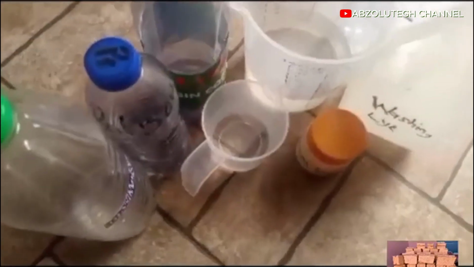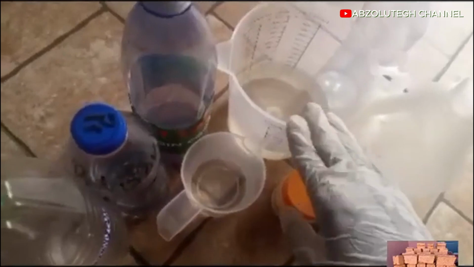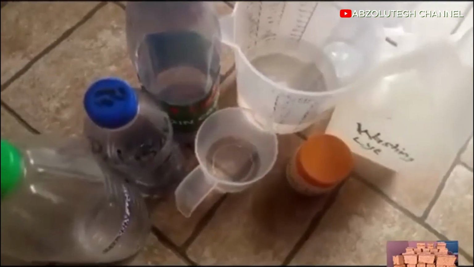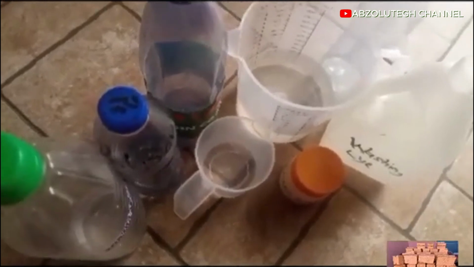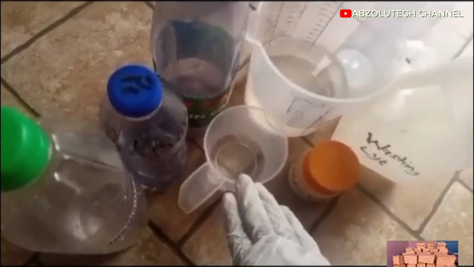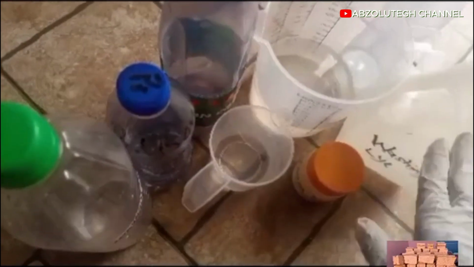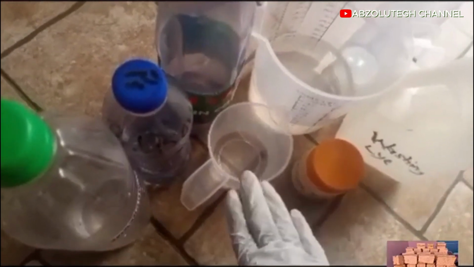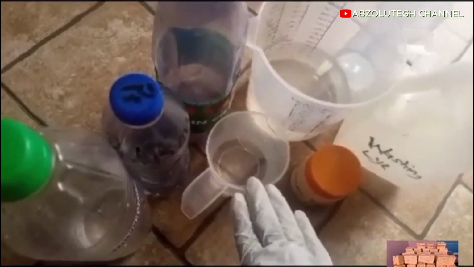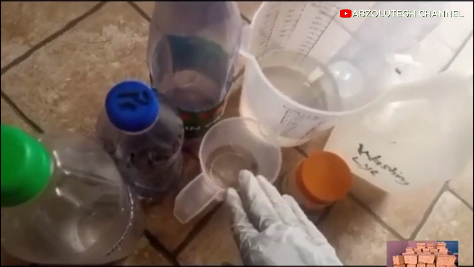So one thing about coconut oil is that it does not trace fast if you use it to make soap. It takes time to trace. So suppose that you are using a stick blender, when you stick blend it, it will trace fast. So that's the caustic soda or the lye solution that I mix. I let it cool down before using it.